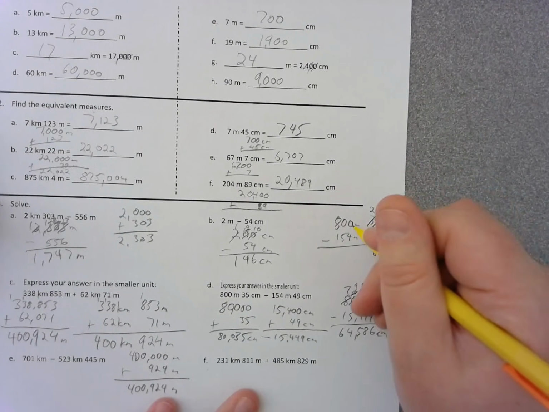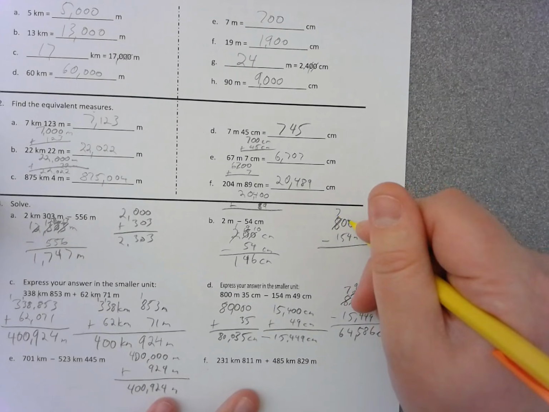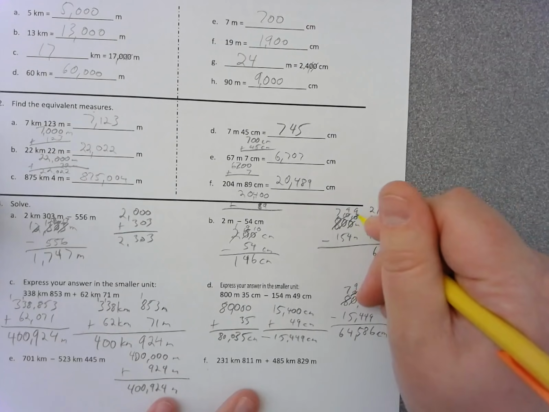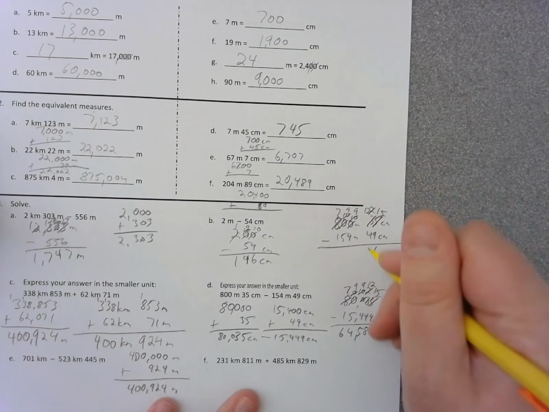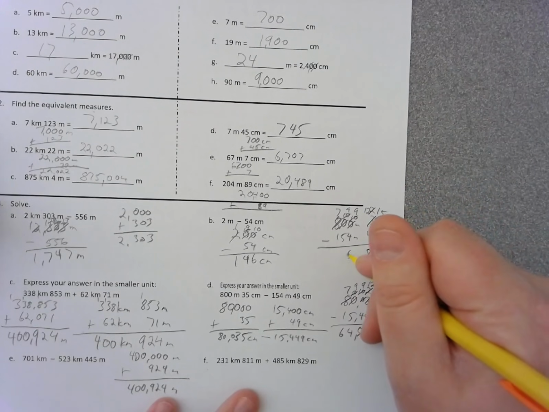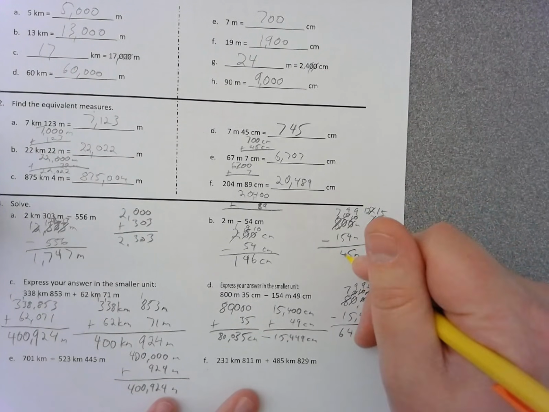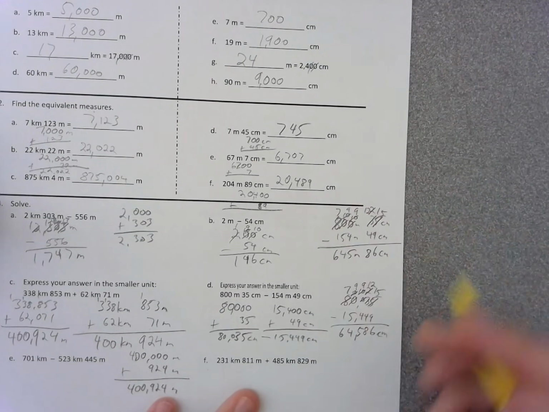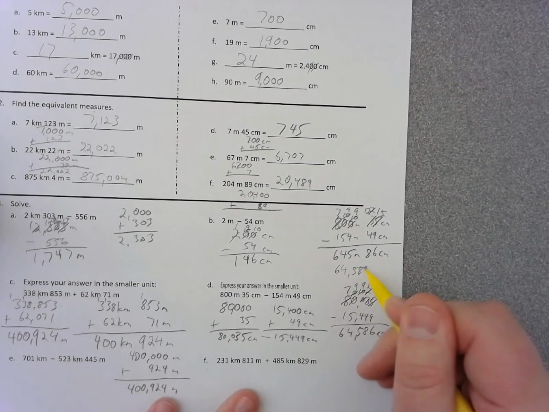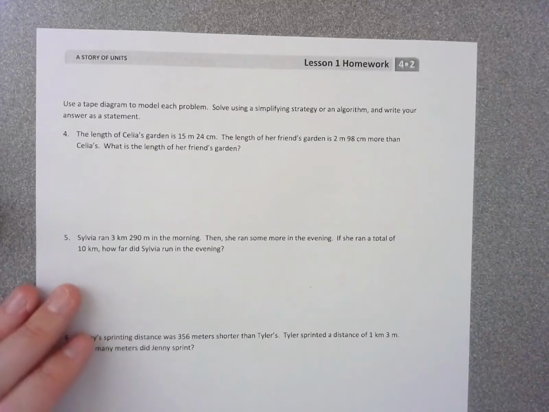Can't do 2 minus 4, so we have to come all the way out here to that. That becomes 7. Now we've got to keep borrowing until we get to our tens place. So 9, that becomes a 12. 12 minus 4 is 8. 9 minus 4 is 5. 9 minus 5 is 4. And 7 minus 1 is 6. So if we look, we're still going to get the same answer. 64,586 centimeters.